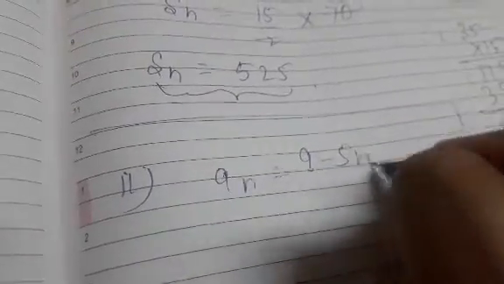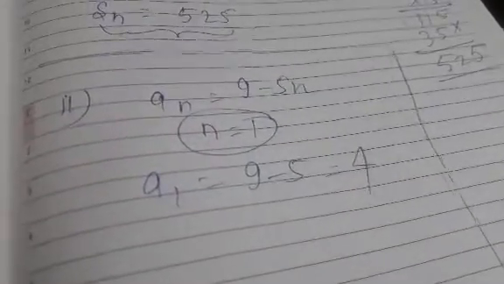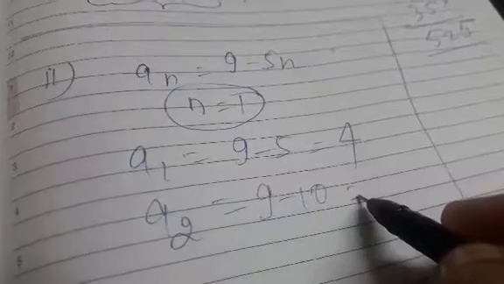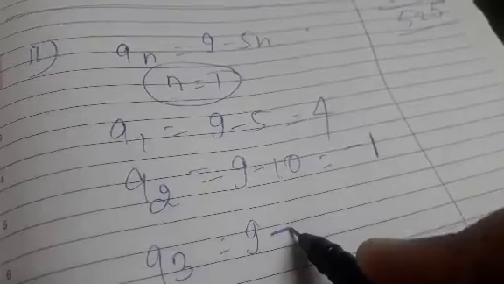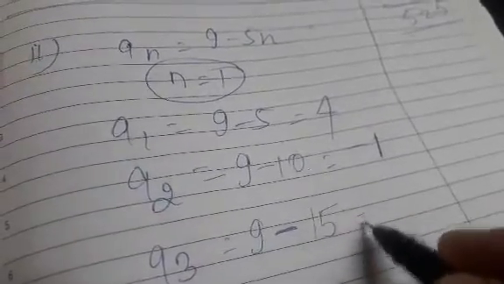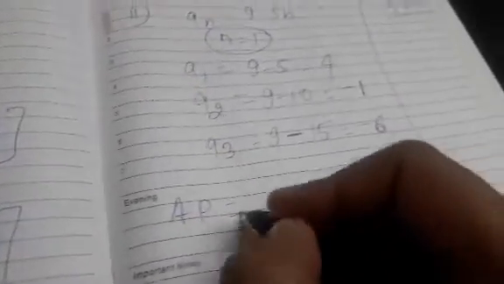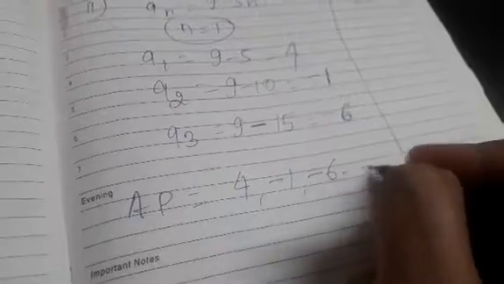The series is different. An is equal to 9 minus 5n. Now we begin with n is equal to 1. A1 is equal to 9 minus 5, that is 4. A2, 9 minus 10, 5 2s are 10, that is minus 1. A3, 9 minus what? 15, 5 3s are 15, that is minus 6. So as we got the AP, you can check here 4, minus 1, minus 6 and so on.